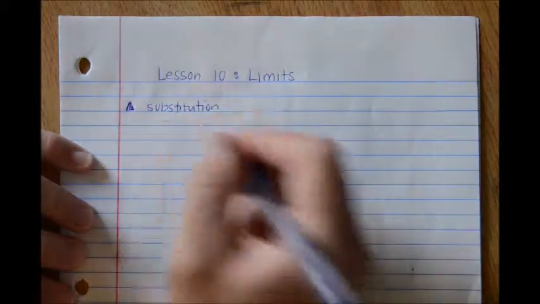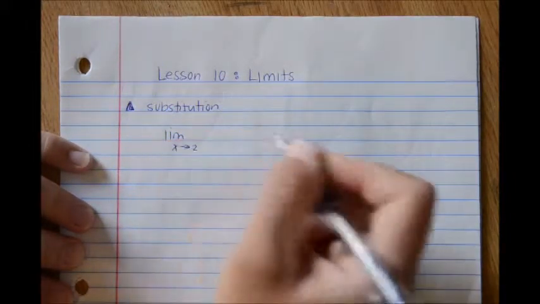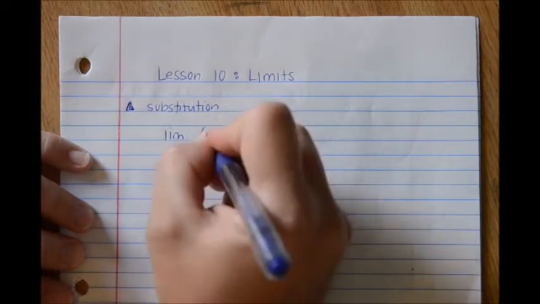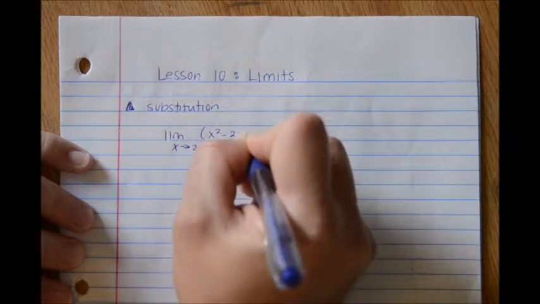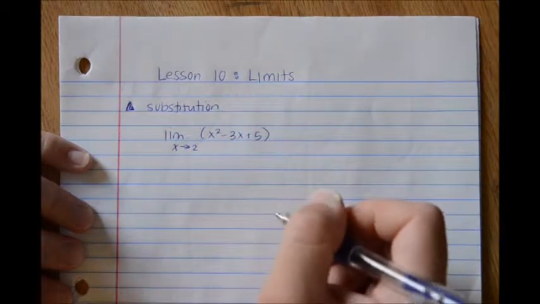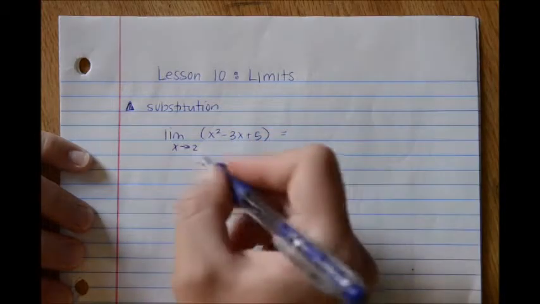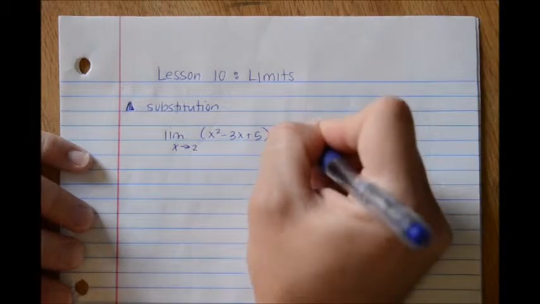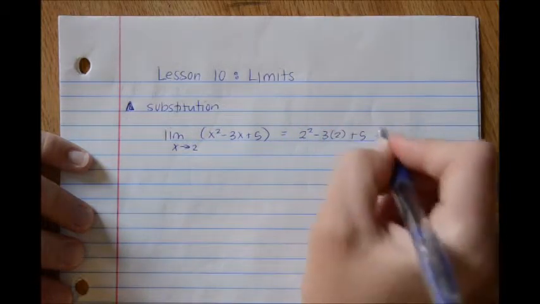Simple enough: if you want to find the limit as x approaches 2 of a function, let's say x squared minus 3x plus 5, then using substitution you can just plug 2 in anywhere there's an x, and we get 2 squared minus 3 times 2 plus 5.